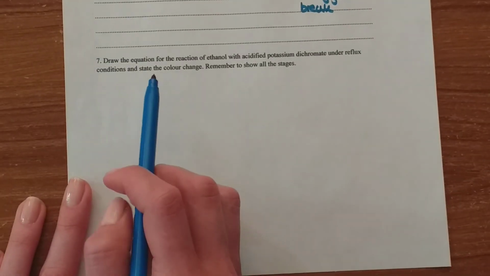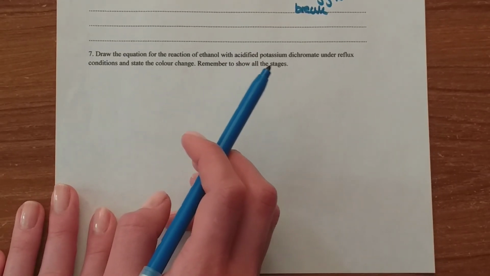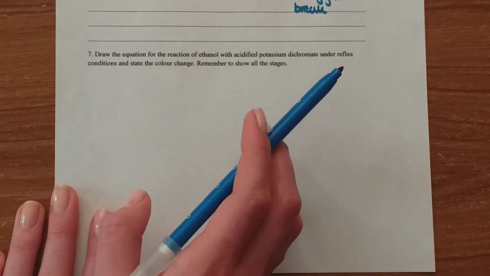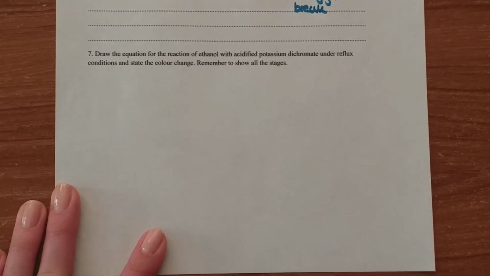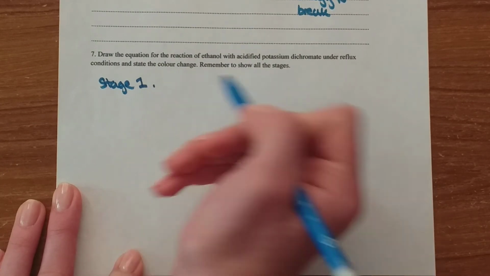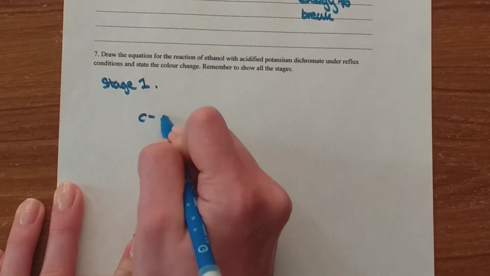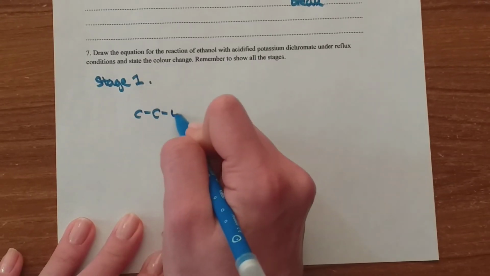Okay, next question says, draw the equation for the reaction of ethanol with acidified potassium dichromate under reflux conditions and state the color change. Remember to show all the stages. So let's start with stage 1. During stage 1, you have your alcohol, ethanol, as we are told.